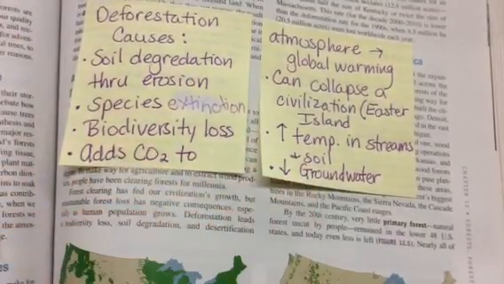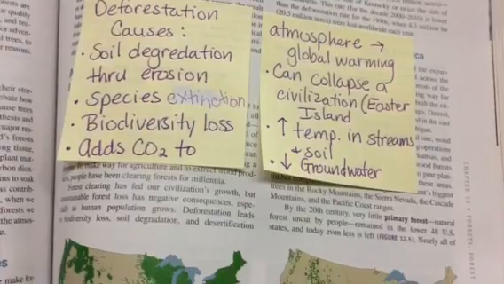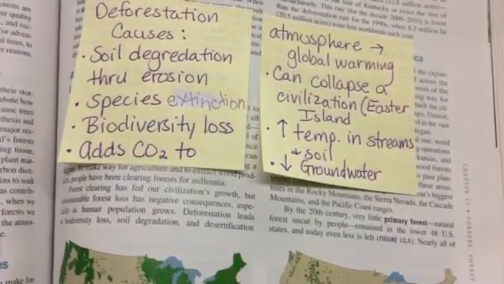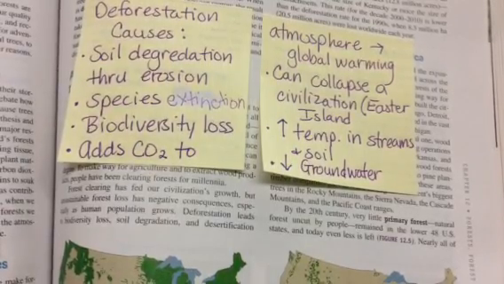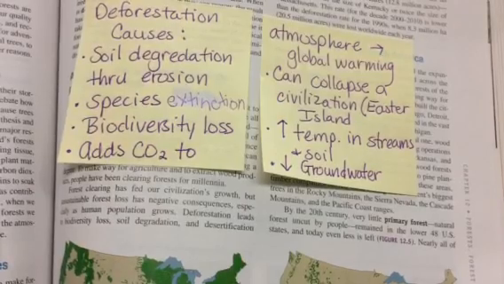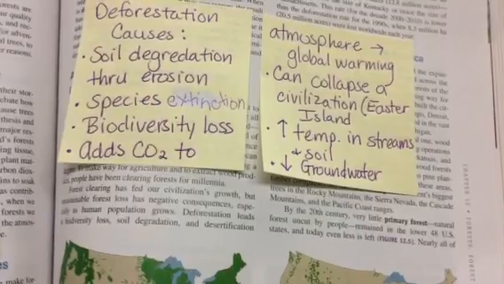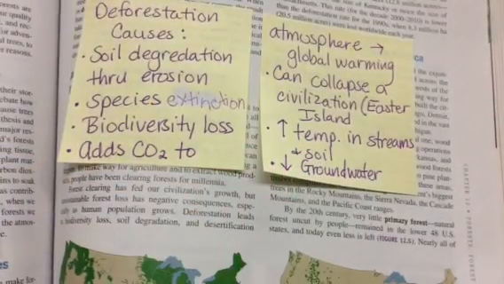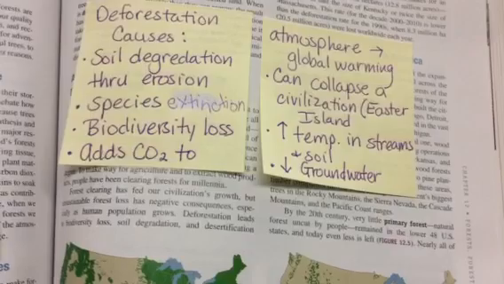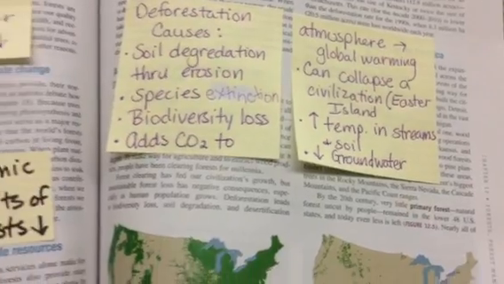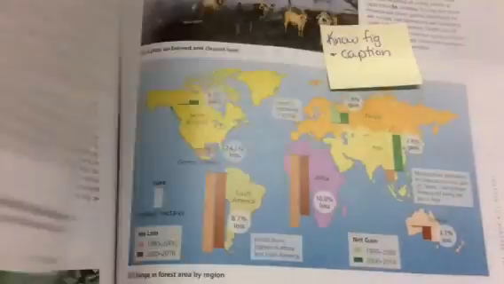It's going to decrease groundwater because the tree roots help grab rainwater to soak into the ground to recharge your aquifers, your groundwater. So without those tree roots, you're going to have less groundwater. And so these are all the huge issues with deforestation and forest loss.